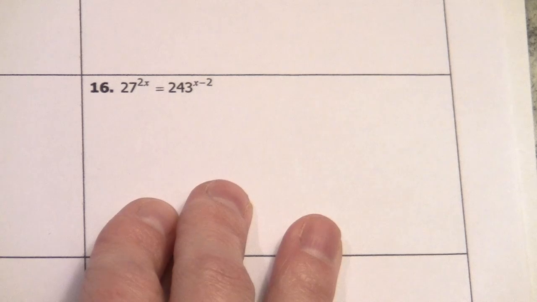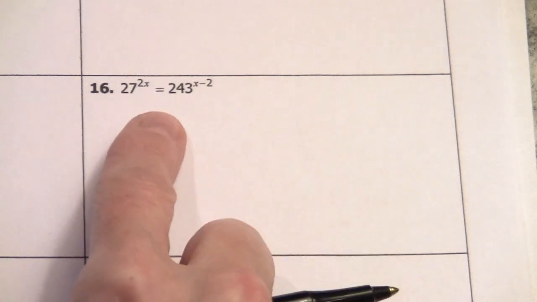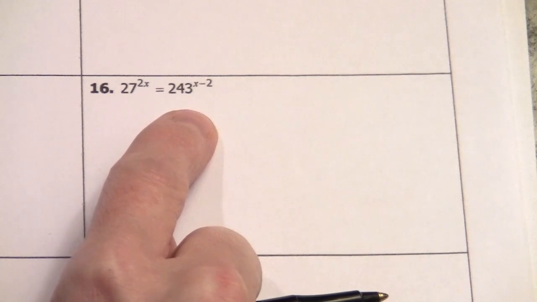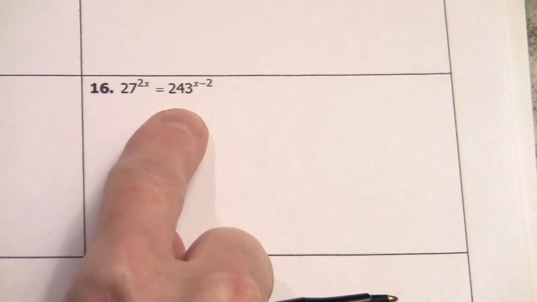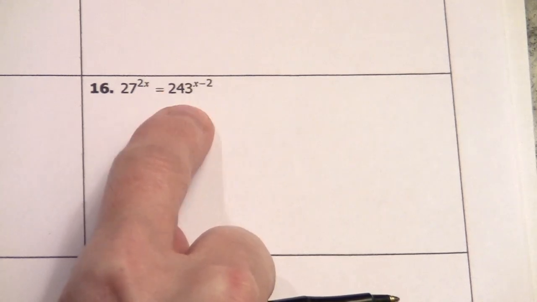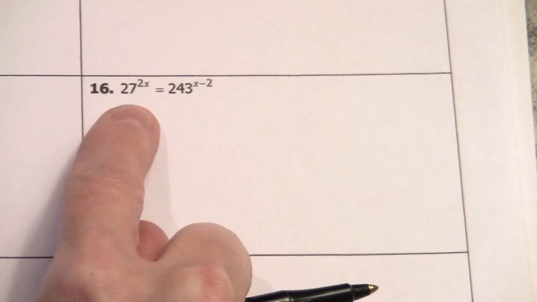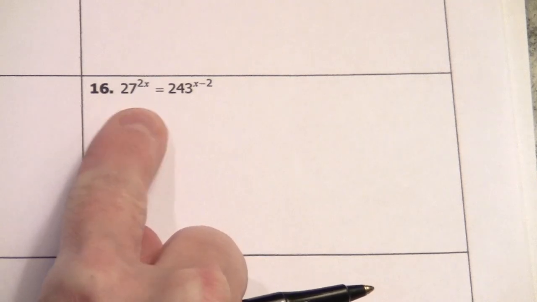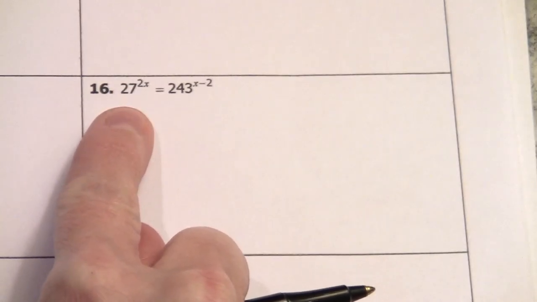Okay, there we go. All right, big numbers here. 27 and 243. All right, you might not recognize 243, but it is a power of 3, and 27 is a power of 3. So that's what we're going to go with here, okay? Now playing around on your calculator, you know that 3 squared is 9. You multiply that by 3 again, you get 27.